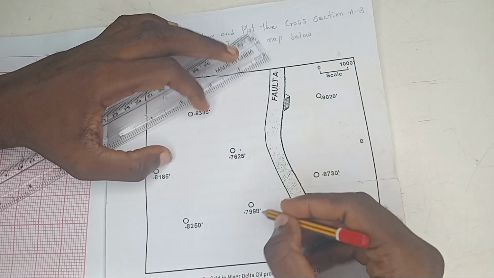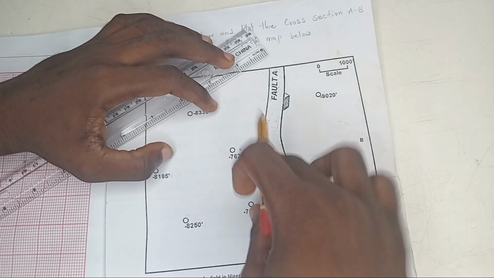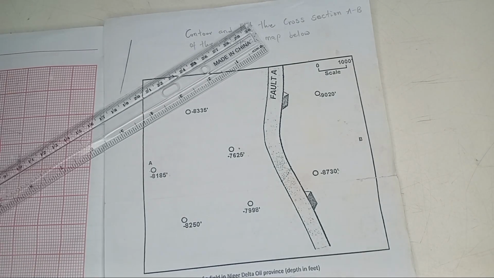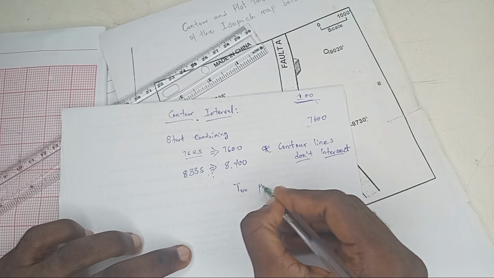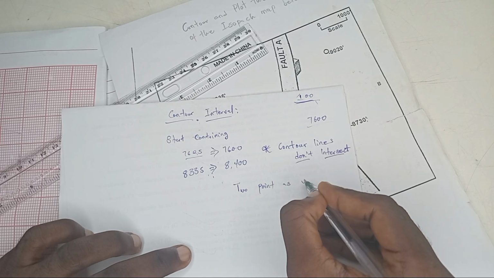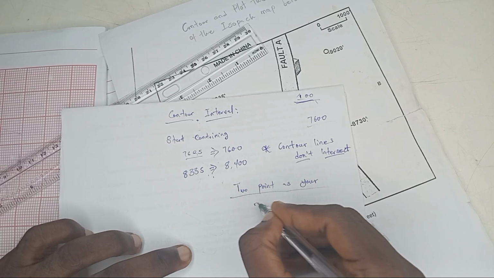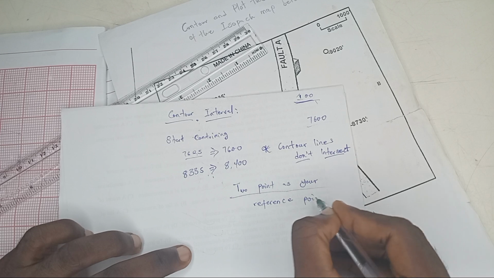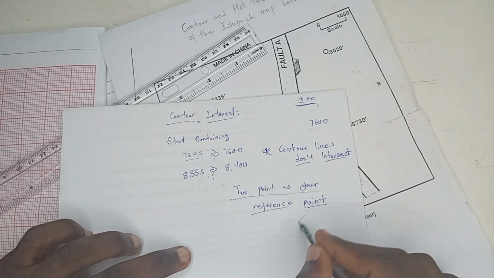You're going to pick 2 points as your reference point, a minimum of 2 points. The reason why you pick reference points is so that you can know your contour pattern, the way your contour will flow.